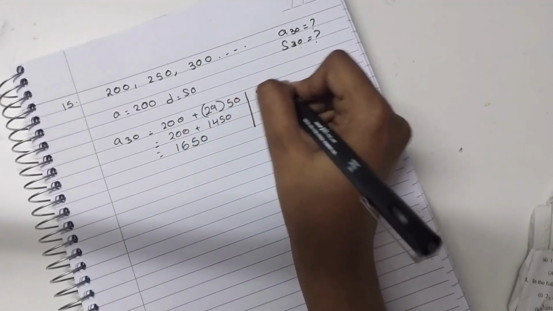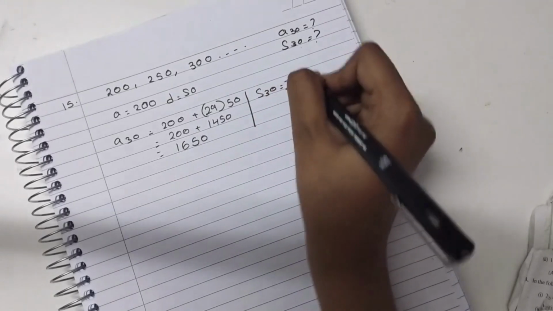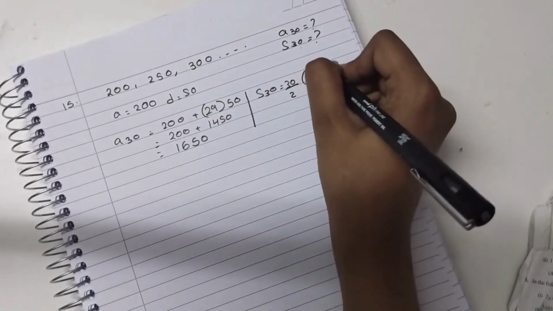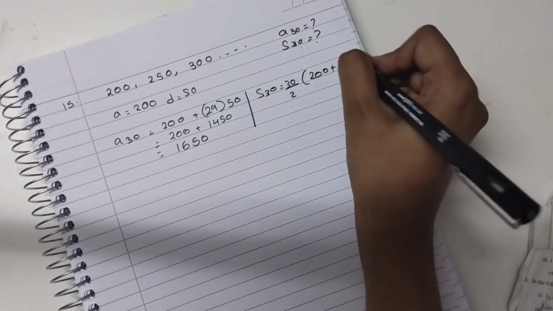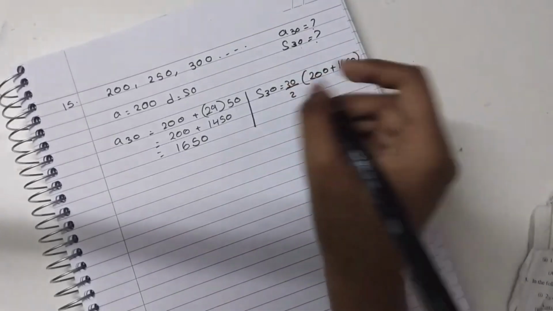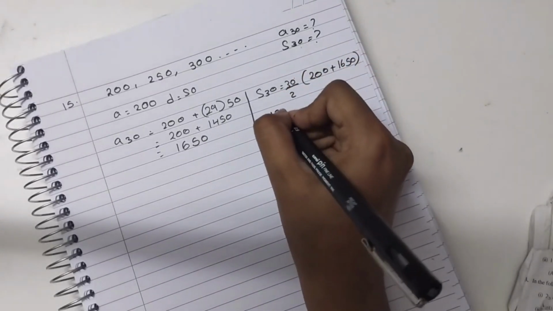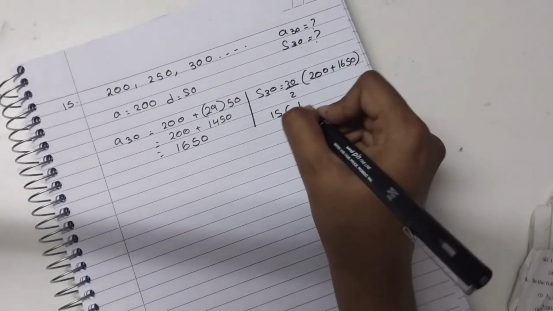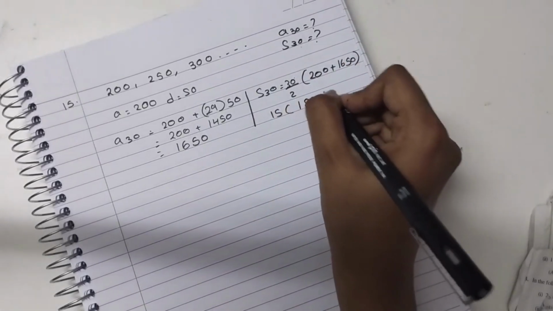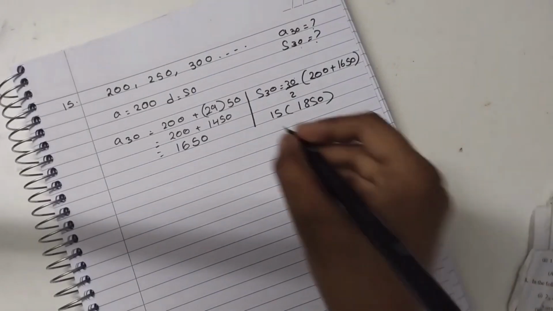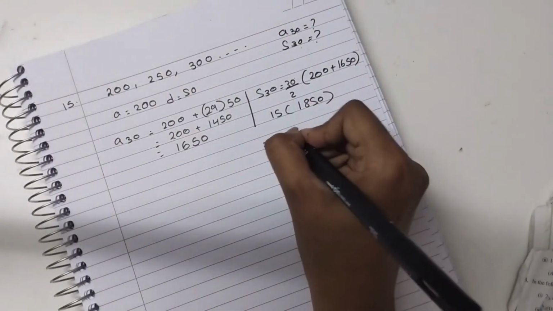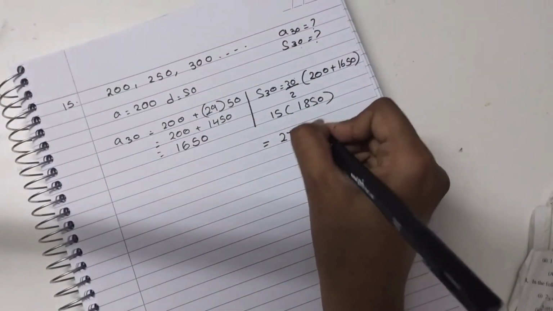So S30 is equal to 30 divided by 2 times A, which is 200, plus AN, which is 1650. So 30 divided by 2 is 15. So 15 times 1850. So 15 times 1850 will give us the value of S30, which is equal to 27,750.